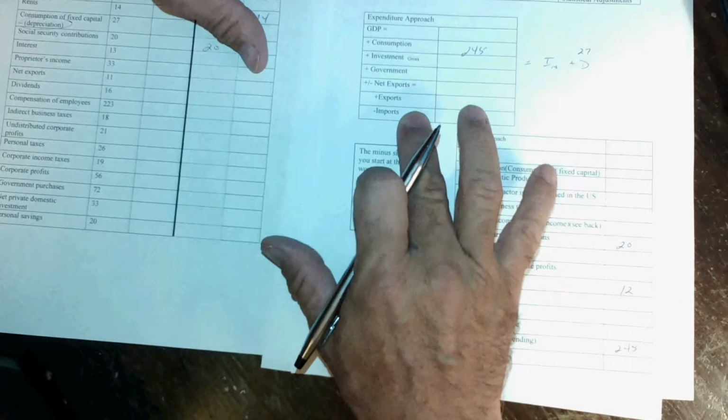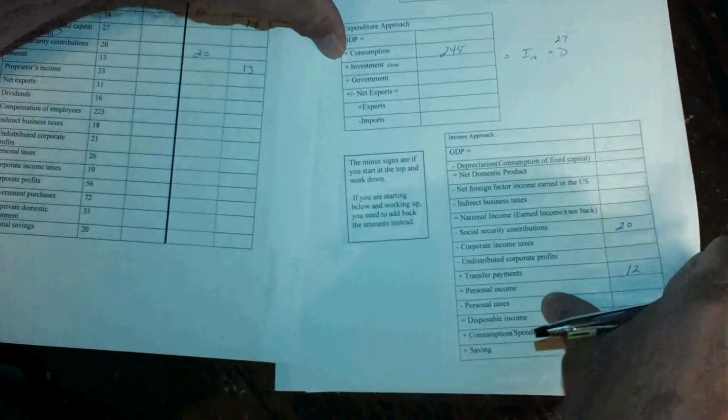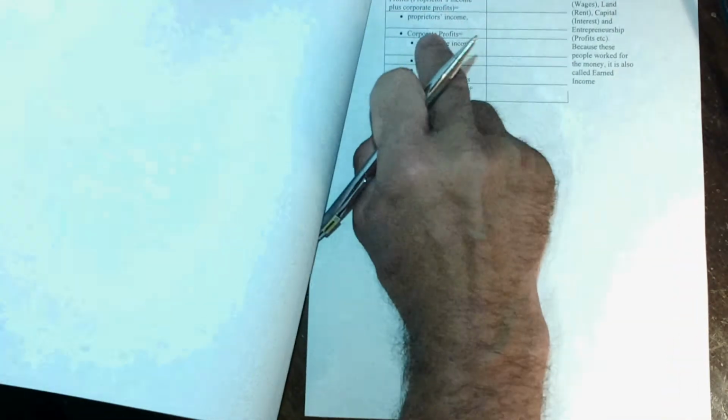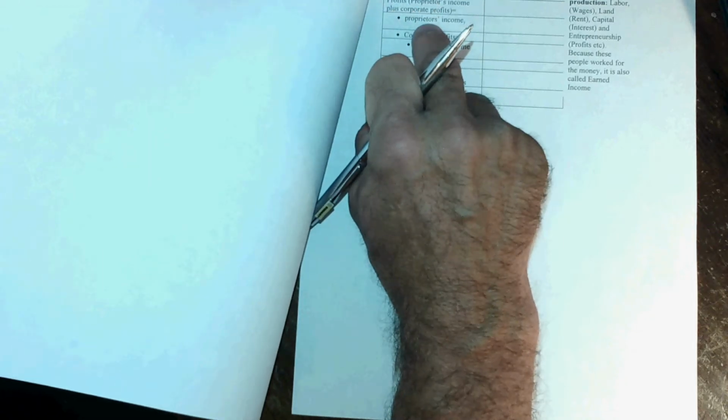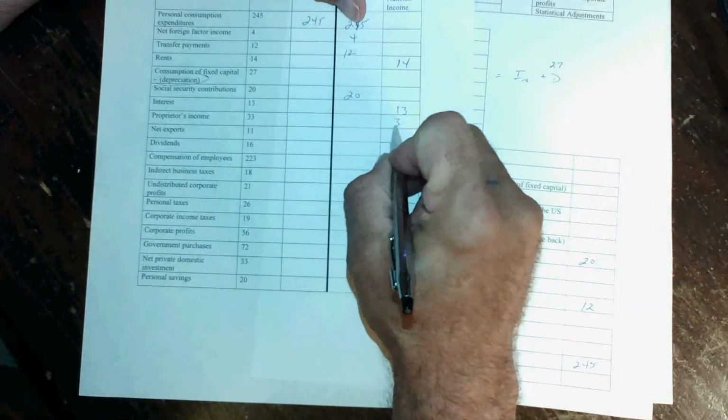Proprietor's income, not in the expense approach, not in the income approach. Proprietor's income is part of profits. Proprietor's income is a sub-account of profits. It's the amount of income paid to small business owners. So we're going to put that in the last column, proprietor's income of 33.